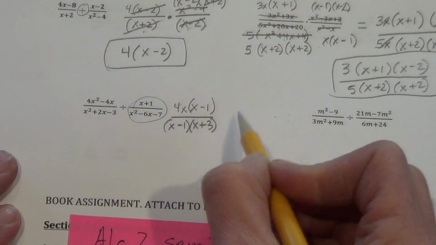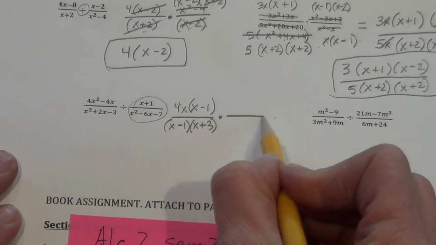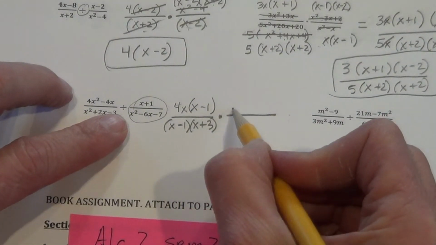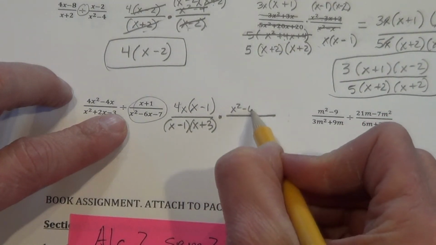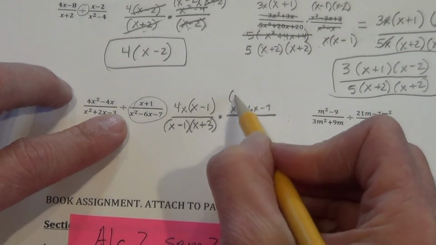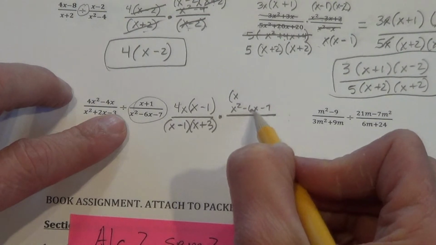Now I'm going to flip the second fraction, so it would be x squared minus 6x minus 7 on top.